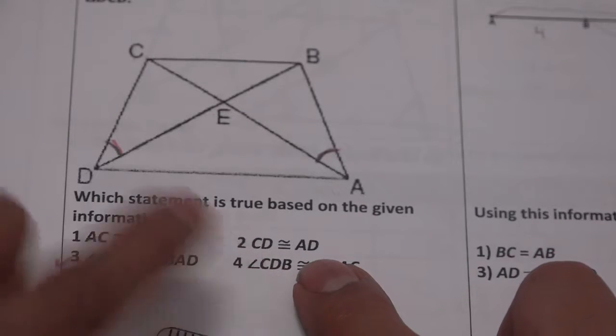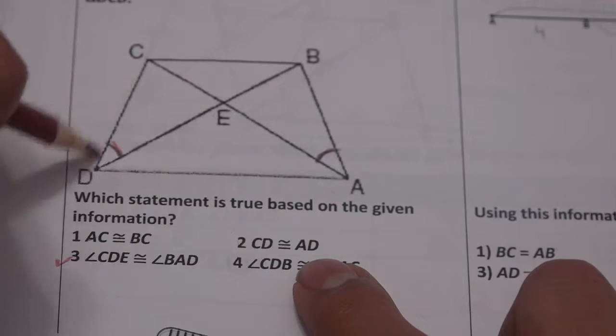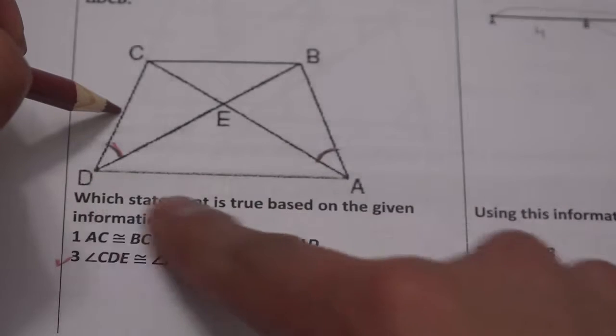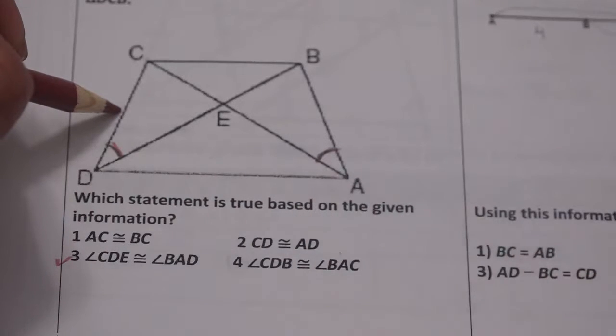CD is congruent to AD. Does that look logical to you? Right.